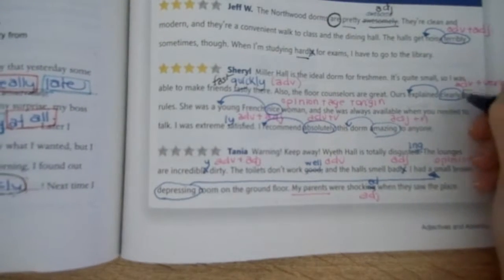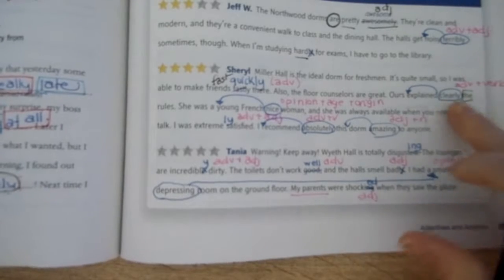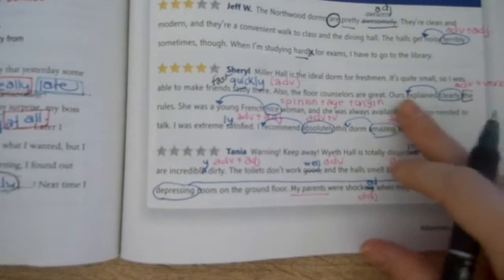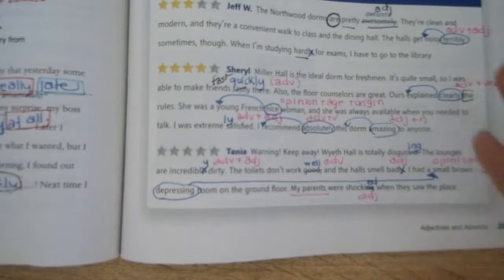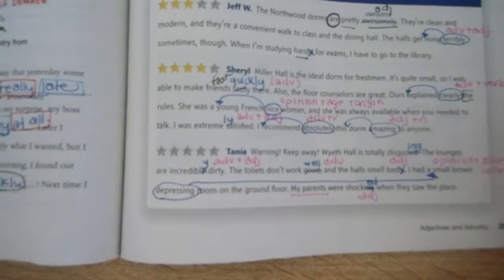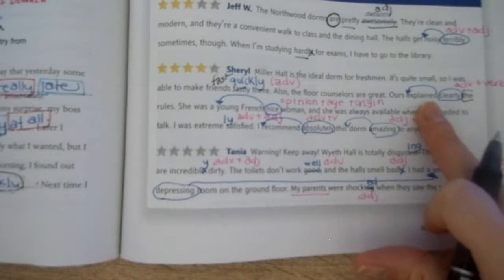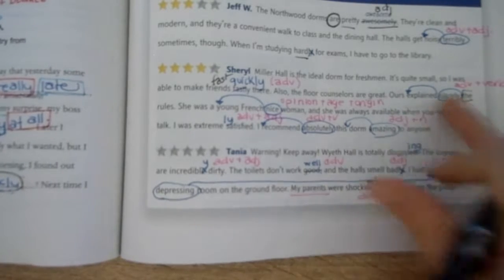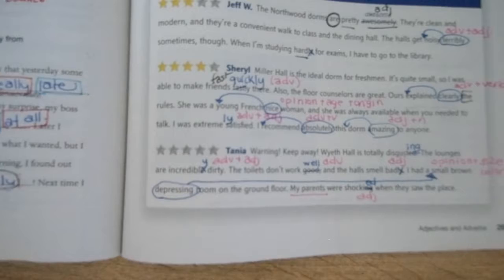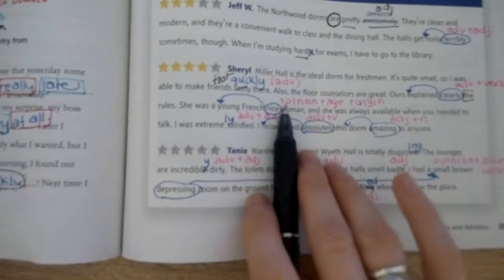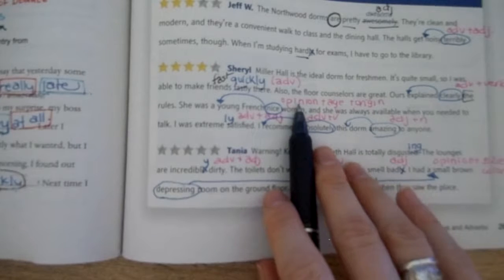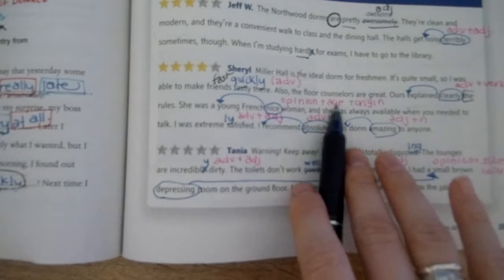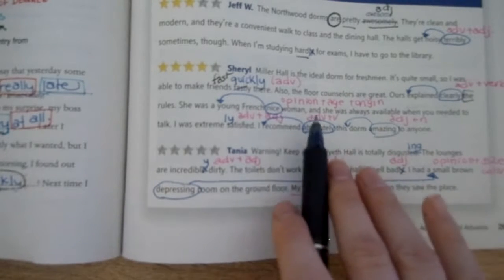So in this case, this has to be moved over. But also you can say ours clearly explain the rules. That's completely fine. But if you want to follow your book, you have to write ours explain the rules clearly, and then this is at the end. She was a nice young French woman. This has to be moved because remember, in adjectives, the opinion goes first, then the age, then the origin.